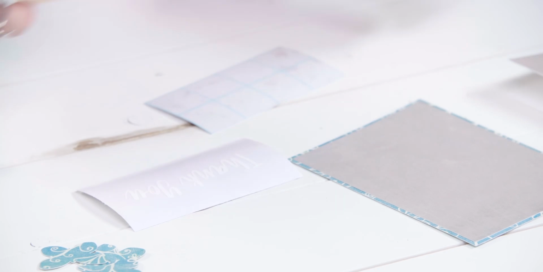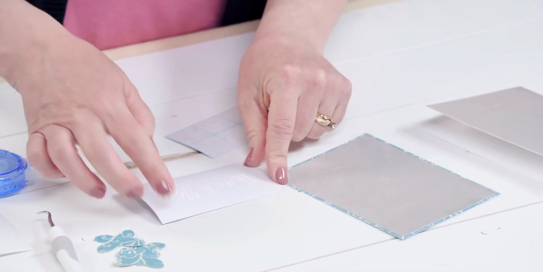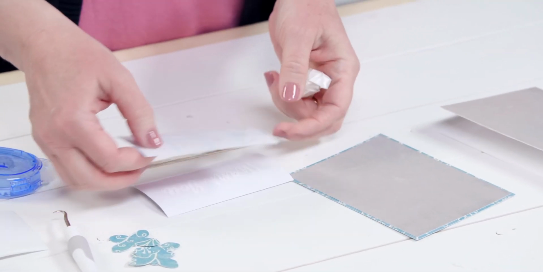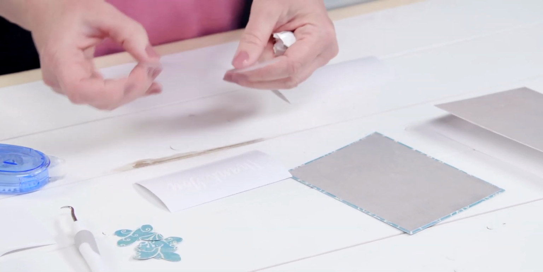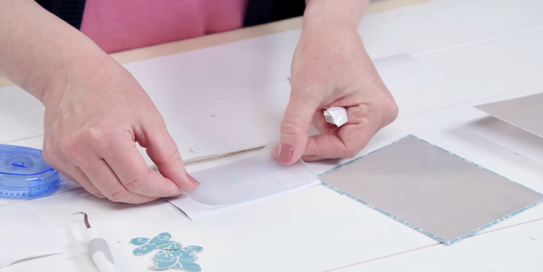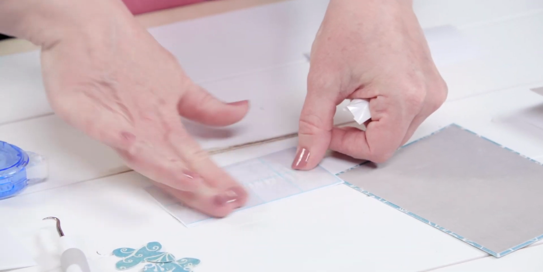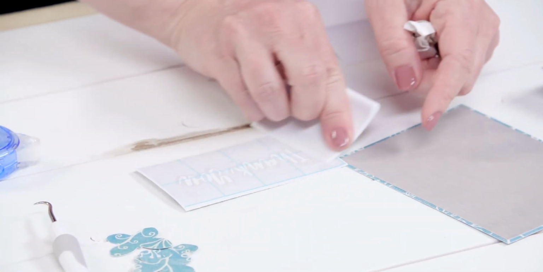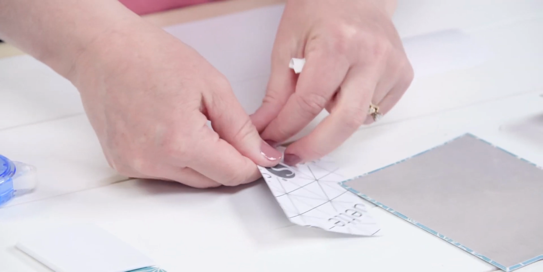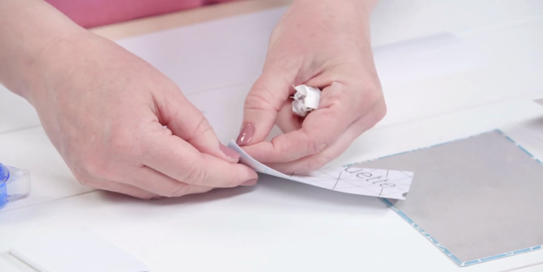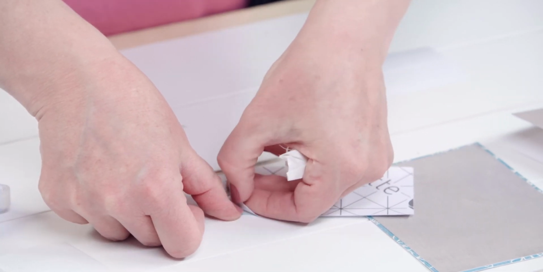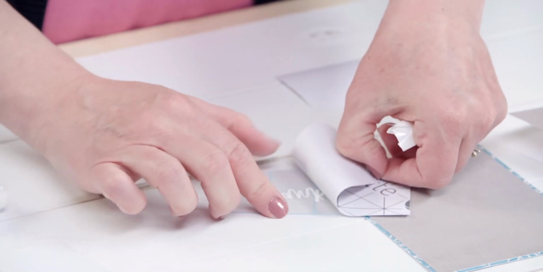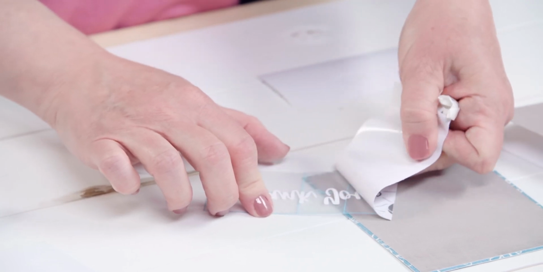Okay, so once I have those all weeded, I'm going to use transfer tape to pick this all up at one time. I'll just lay my transfer tape on there. Use a scraper tool to get it on there nicely. And then I usually flip it over and pull the backing away from the transfer tape. And that leaves the vinyl there in place.